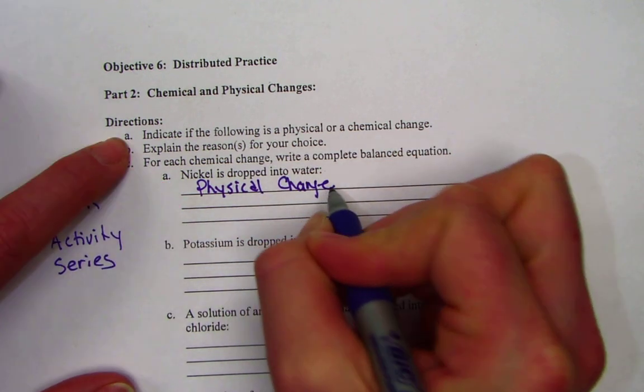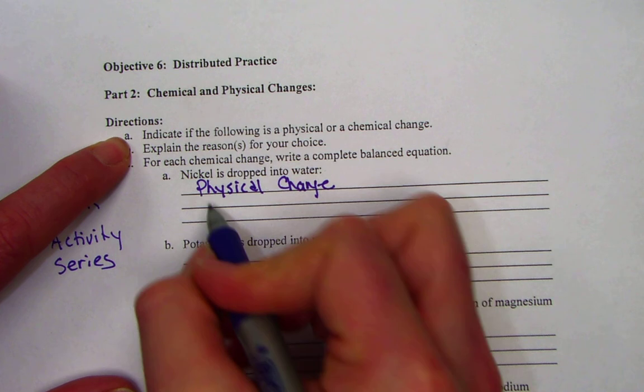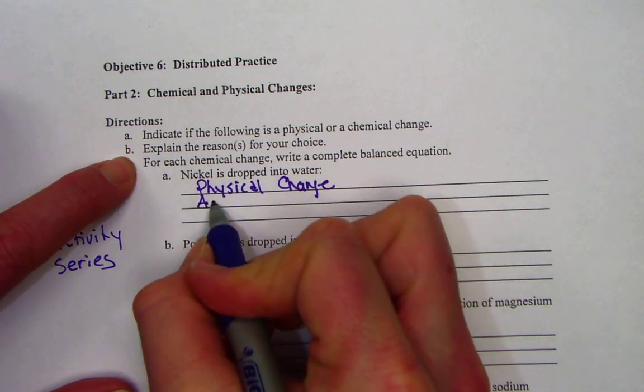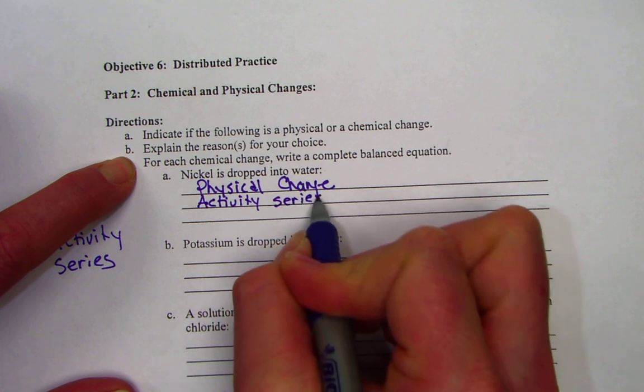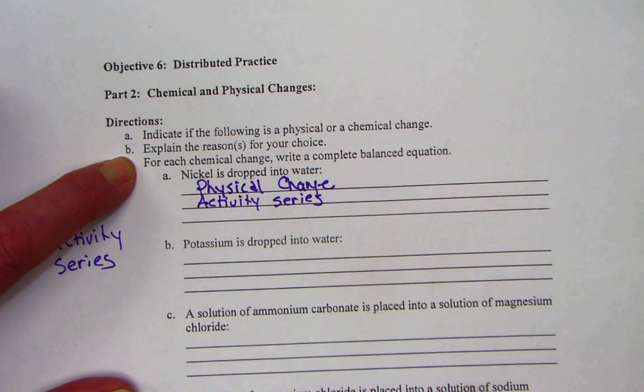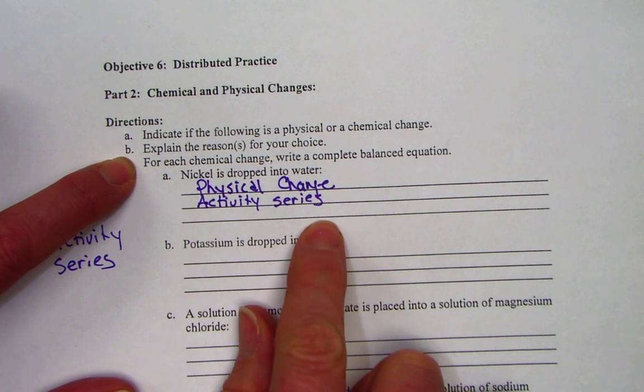So I'm going to write down that my choice is physical, and that takes care of the part A. It is a physical change. And the reason for my choice, the activity series. I used the activity series to make my decision that nickel's not strong enough to react with water. So therefore, I'm not going to bother writing a chemical reaction, and I'll leave that third line blank.